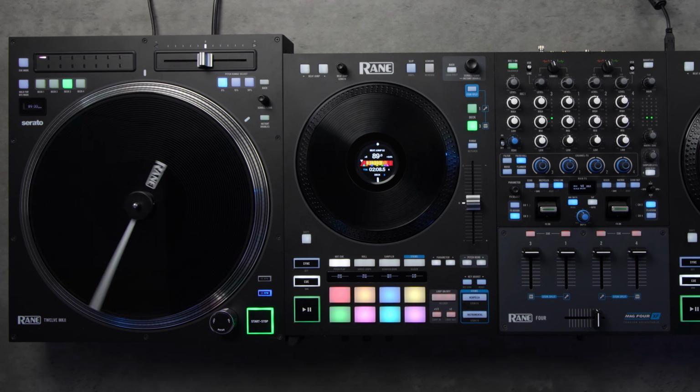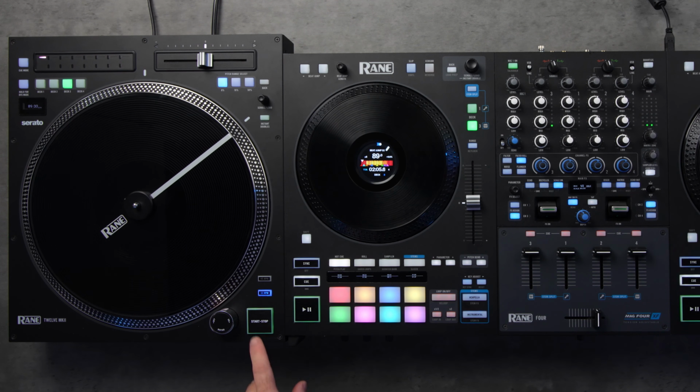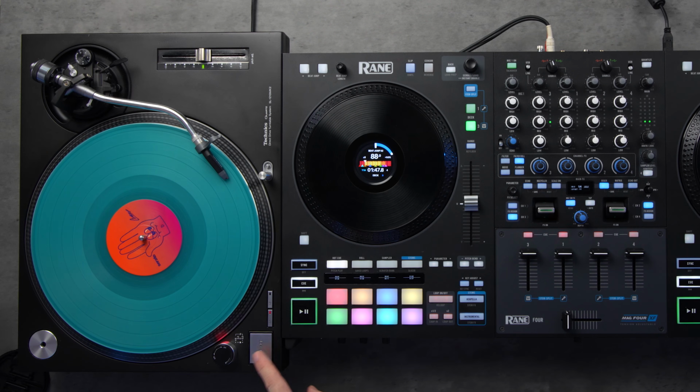RANE 12s can be connected as a line source or via laptop USB for additional hardware control over the software decks. The 4 is also DVS enabled, allowing you to use the phono input for traditional turntables with timecode vinyl if you have purchased the DVS expansion pack from Serato.